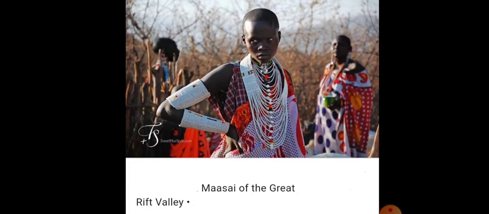The Maasais. They live in the Great Rift Valley region and they are mainly dependent on cattle. They are known for their fearless zeal in warfare and this community has produced many warriors.